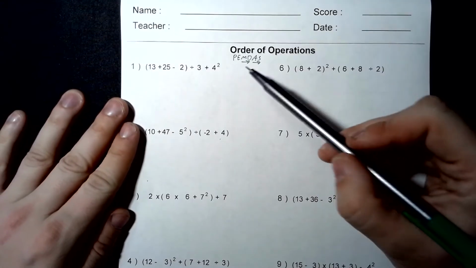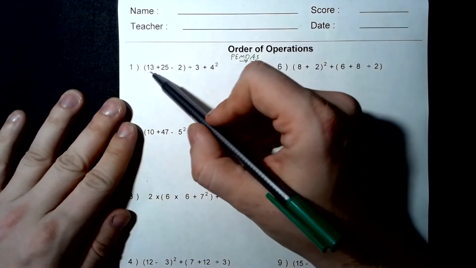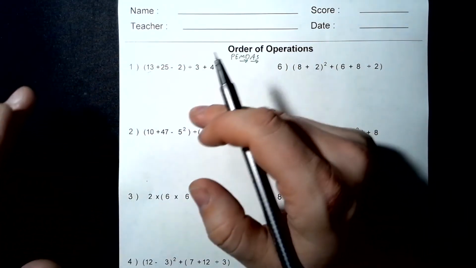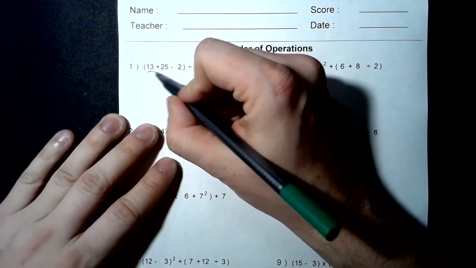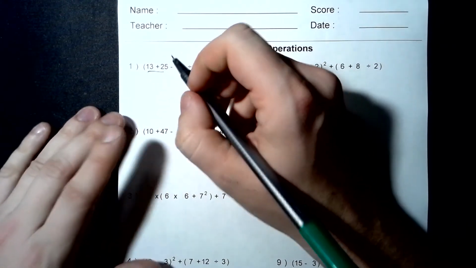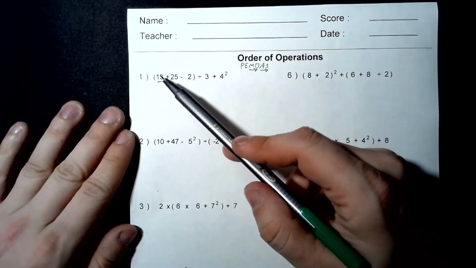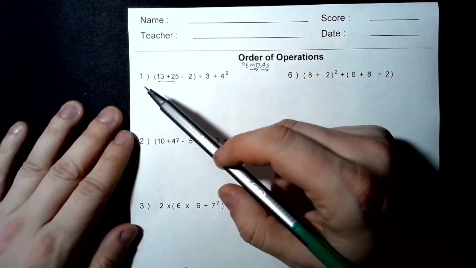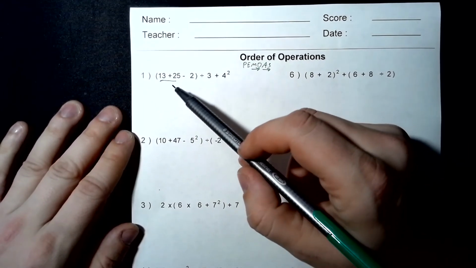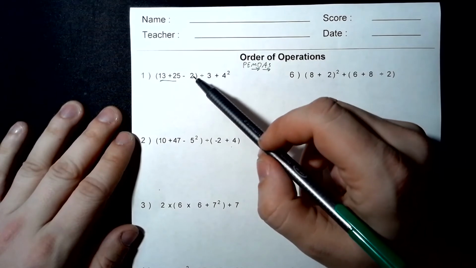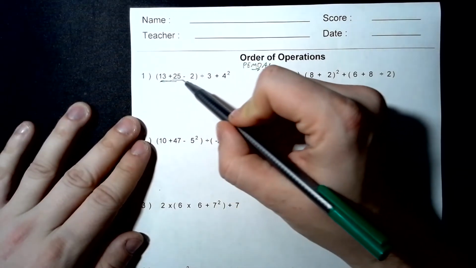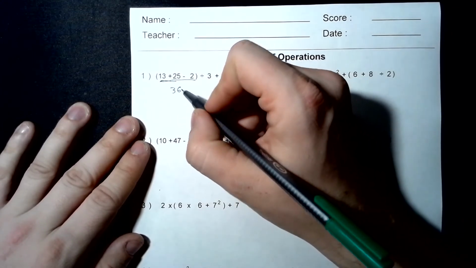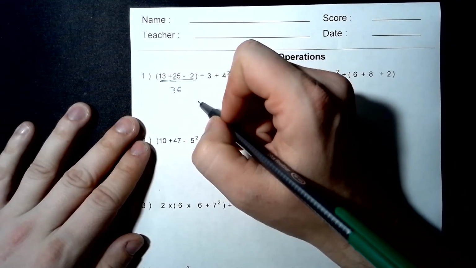the first thing I am supposed to do is my parentheses. So everything in here happens first. But within that set of parentheses, there is something that needs to happen first. We will do 13 plus 25 first in parentheses. 13 plus 25 should give me 38, and then I will take that 38 and subtract 2. 38 minus 2 gives me 36, so that's what I will write. Everything inside those parentheses equaled 36.